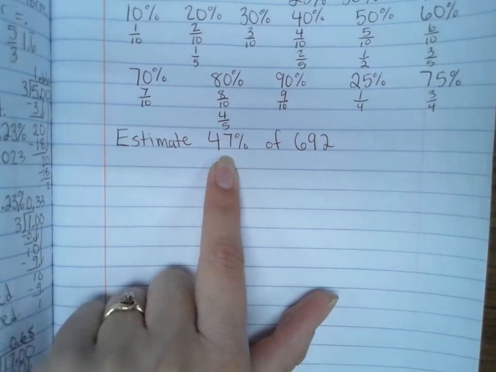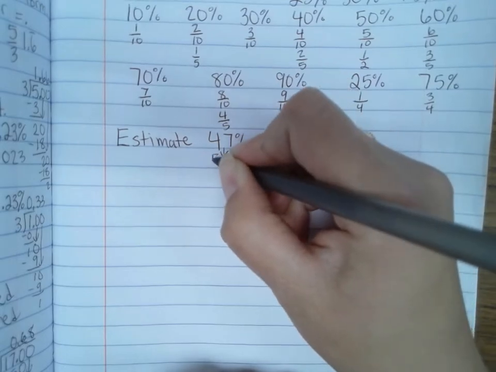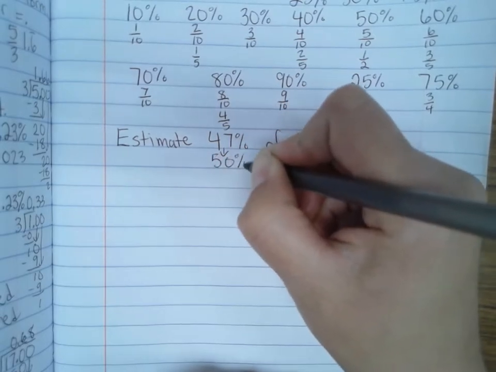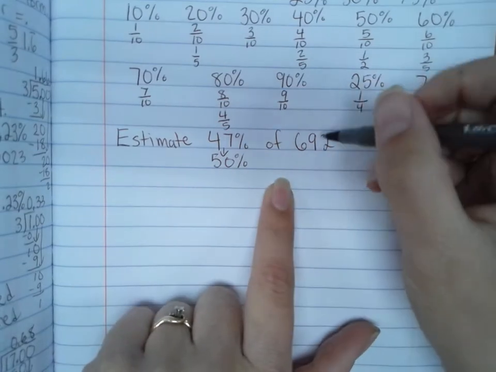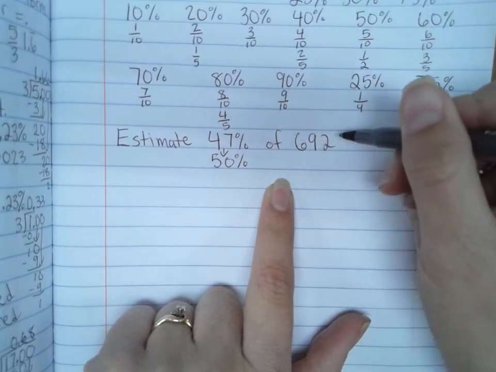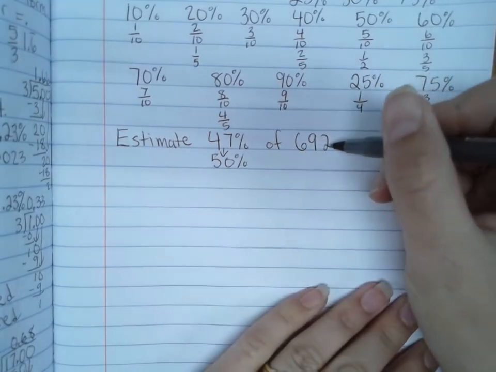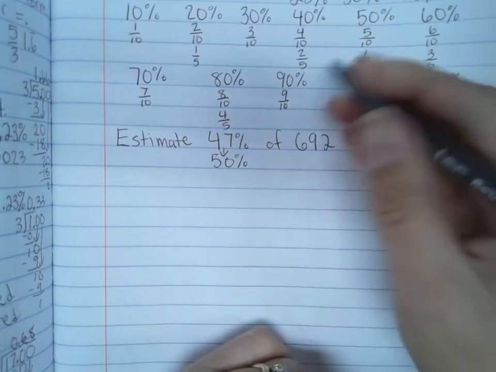What benchmark percent is 47% close enough to for us? I'd estimate it to be about 50%. 47 is pretty close to 50. That's a nice one for me to work with. 50% of, now we could find 50% of this, but for the sake of estimating, let's round this to a nice 100 or 10. I'd go to 700.